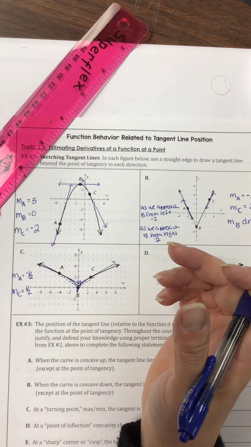All right. Throughout the course, you will be required to explain, justify, and defend your knowledge using proper terminology and precision. Use the graphs from example 2 above to complete the following statements. When the curve is concave up, the tangent line lies below the curve.